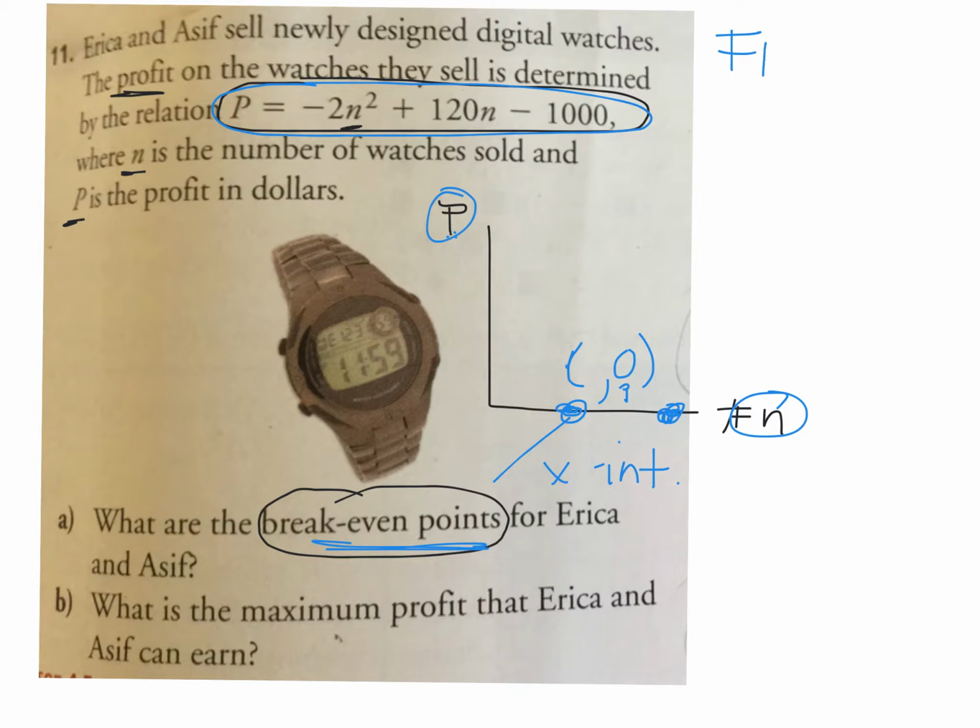Factor. Factor it. So figure out the greatest common factor. What would the greatest common factor of each of these three terms be? And we're going to start with a negative, because the first term's a negative. We want to factor that out. What's the greatest common factor? -2. Good.